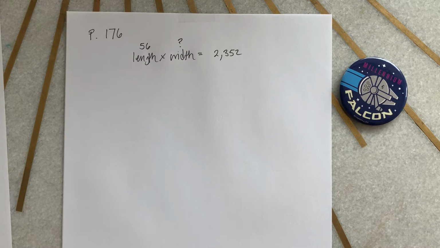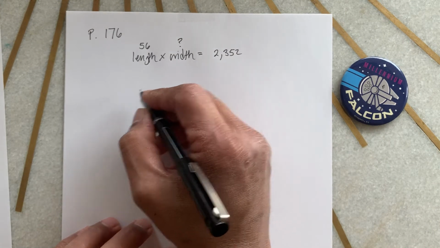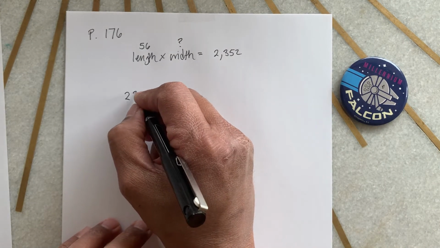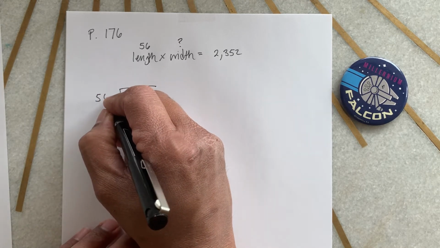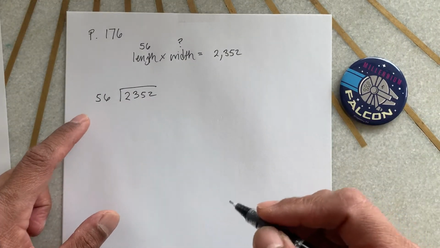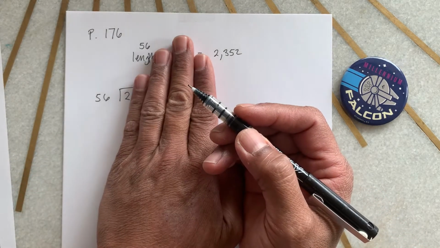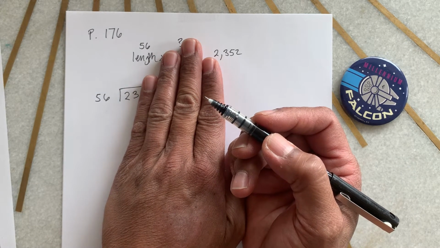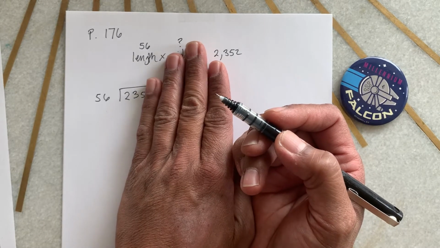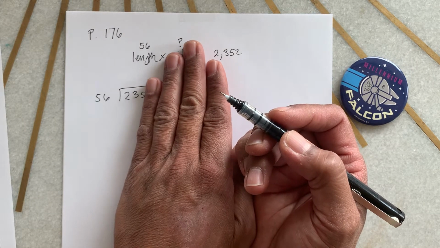So to do that, you do the opposite of multiplication, which is dividing. So we're going to set up the problem like this. 2,352 divided by 56. Now, just like we did yesterday, does 56 go into 2? No. Does 56 go into 23? No. So this is the next one to try. Does 56 go into 235? That's where we're going to concentrate on.